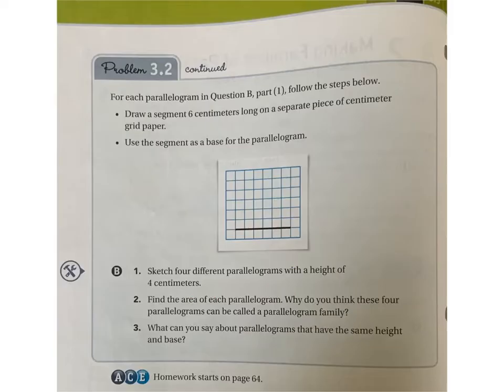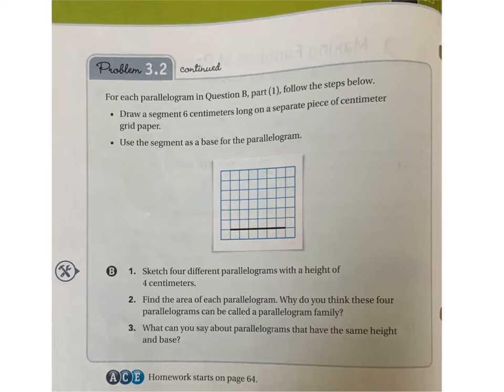So let's continue on to problem 3.2. Look at this paper right here. It says draw a segment 6 centimeters long on a separate piece of paper. But let's just look at this one. We've got it 6 centimeters long right here, and we're going to use that.